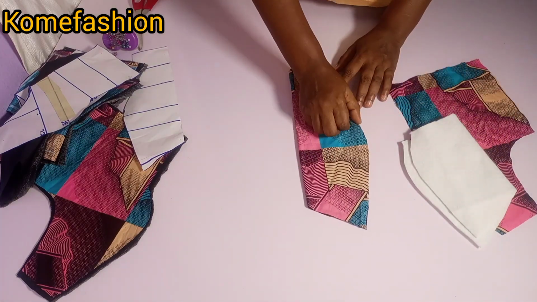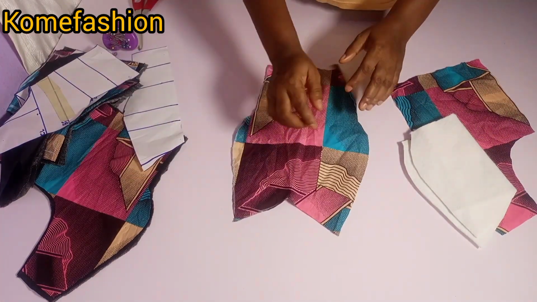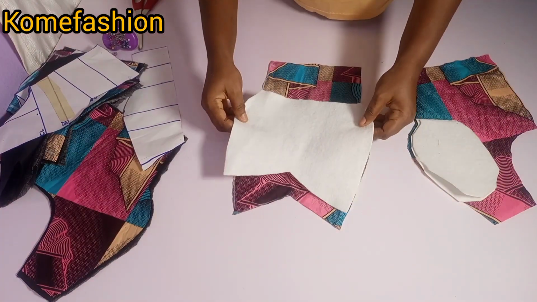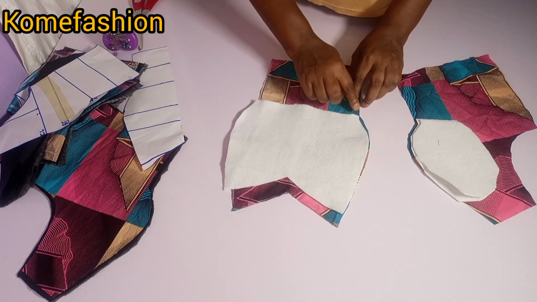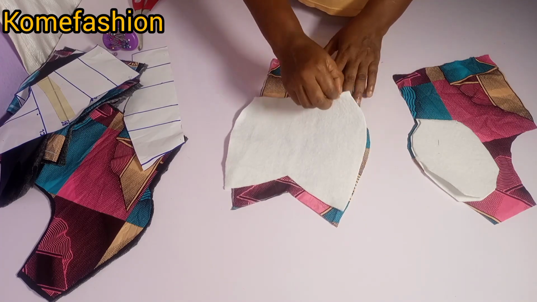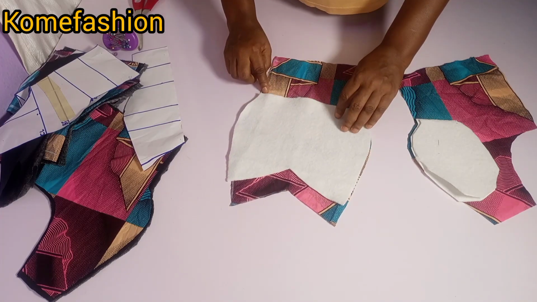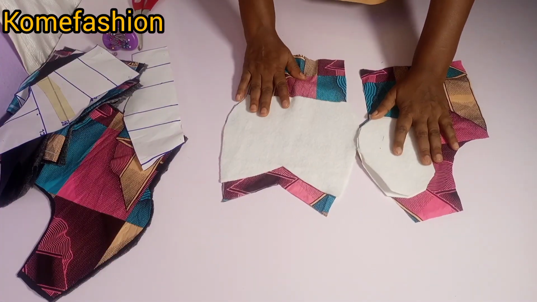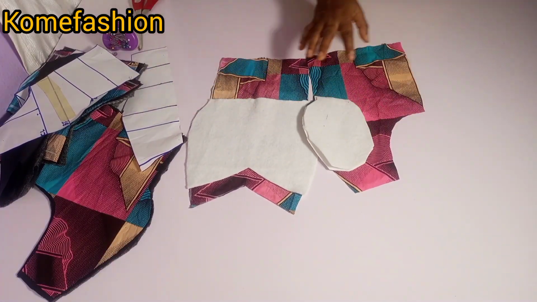So now that we're done cutting the wording, I'm going to iron the hairstay first, then I will iron the wording. This is how I will place the wording on it, okay? I'll make sure the curved part of the wording is meeting with the curved part of the fabric, and I'll place it this way and iron it.